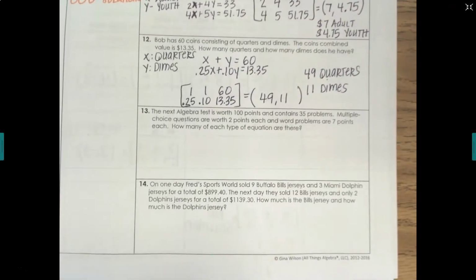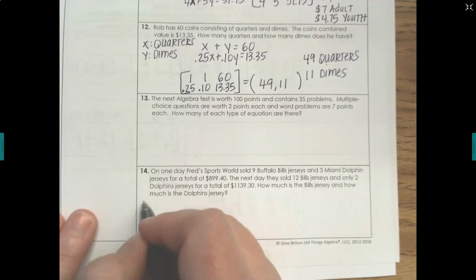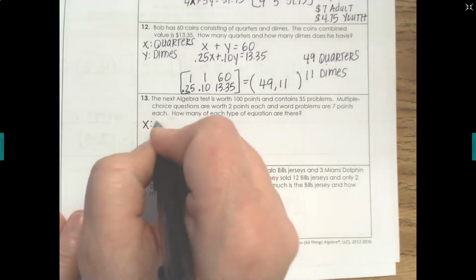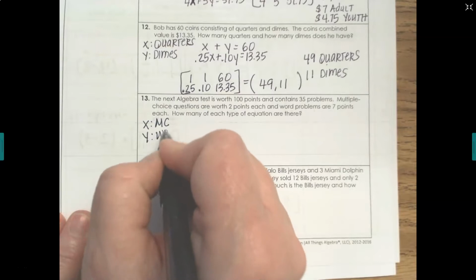Okay, so I'm going to help you set up this next one. This one we kind of struggled with the first time we did systems of equations. And so it's a matter of getting used to reading the problems and knowing what they're asking for. So the next algebra test is worth 100 points and contains 35 problems. Multiple choice questions are worth 2 points each and word problems are 7 points each. How many of each type of question are there? So we have two kinds of questions. So the first one mentioned is multiple choice, so I'm just going to call multiple choice x. And the y will be the word problems.